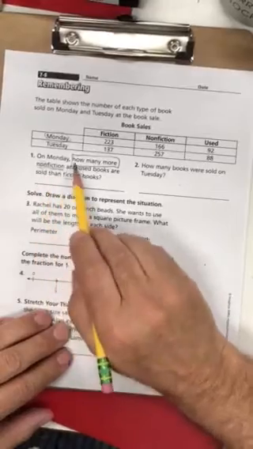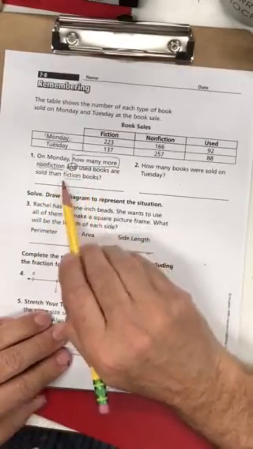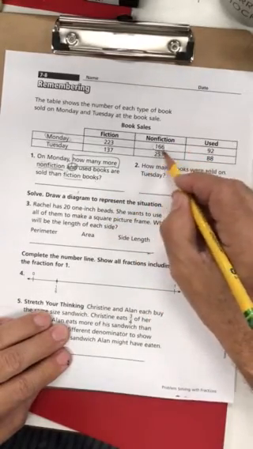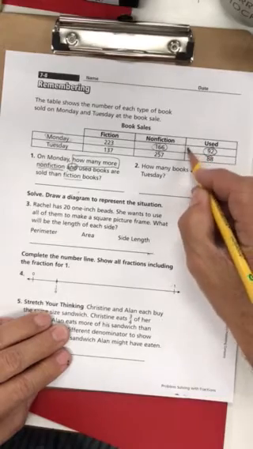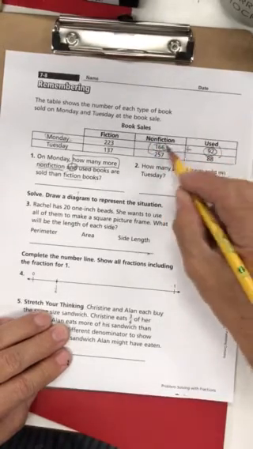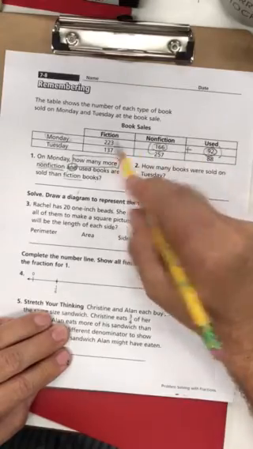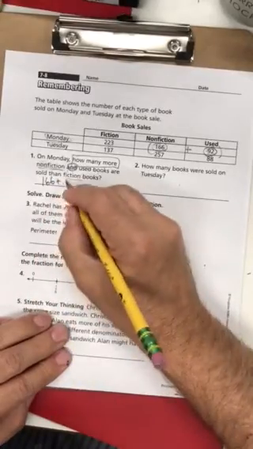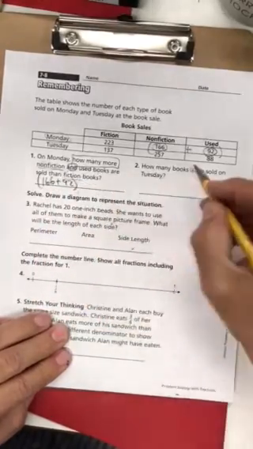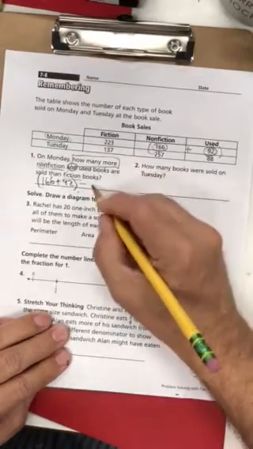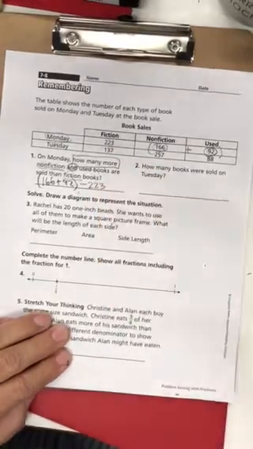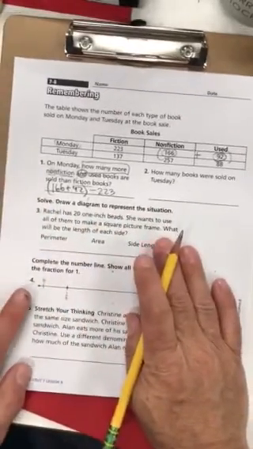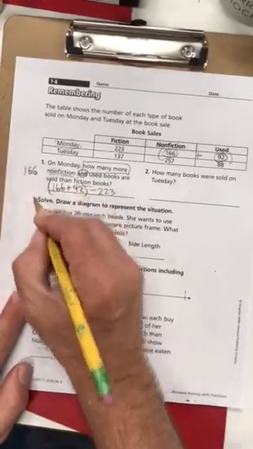How many more nonfiction and used books are sold than fiction? So it's a two-part problem. How many more nonfiction and used? We have to add these two together and then say how many more this is than fiction. So first we say 166 plus 92, and then we subtract that from nonfiction. All right, and I have to use the margins, and I stack it.